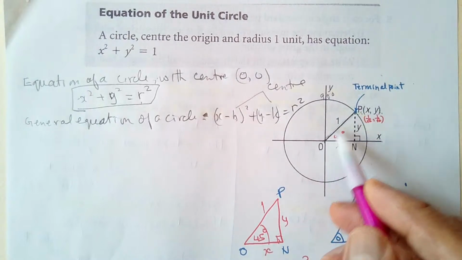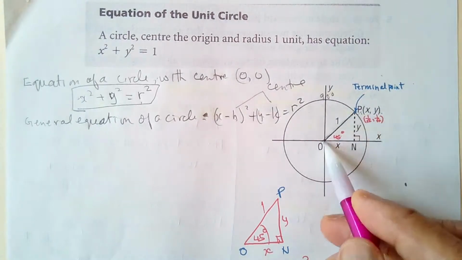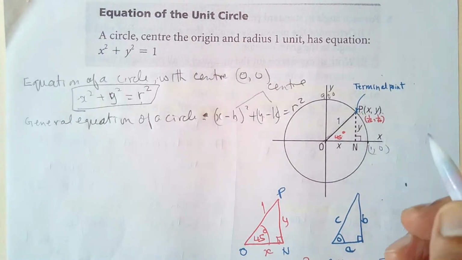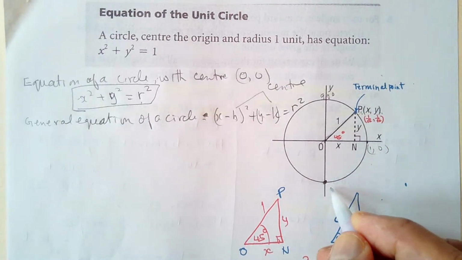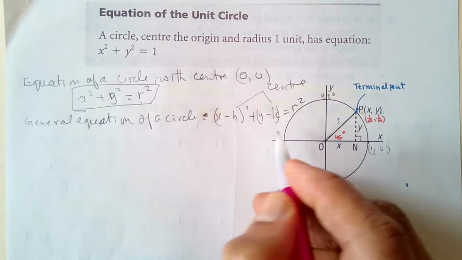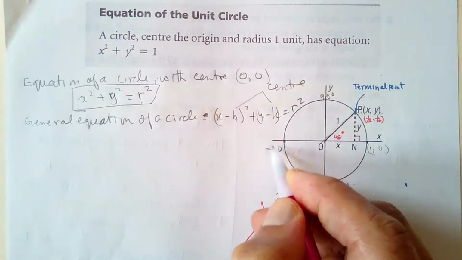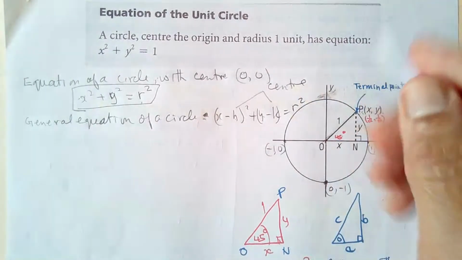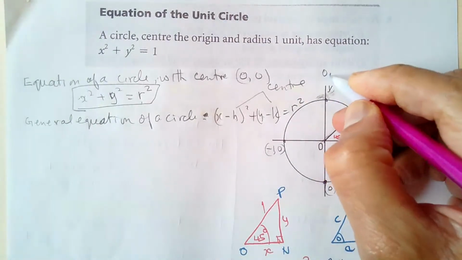If the circle has a radius 1, then this point here is (1, 0). This point here would be (0, negative 1). This would be (negative 1, 0). And up here at 90 degrees, this point would be (0, 1).